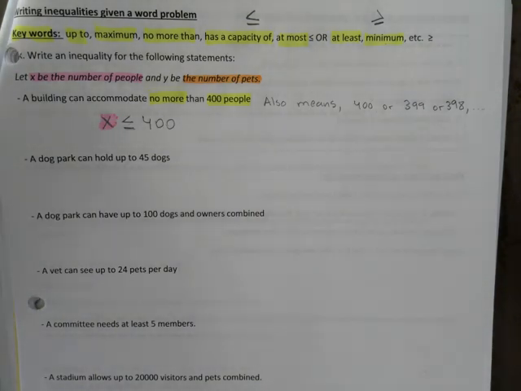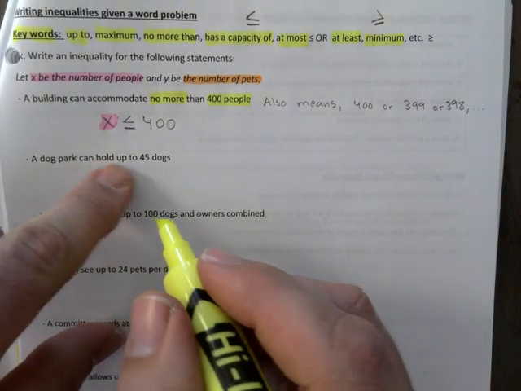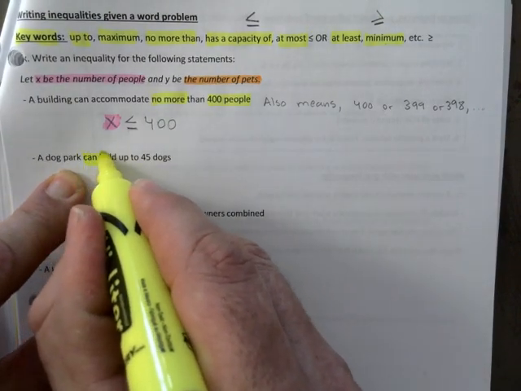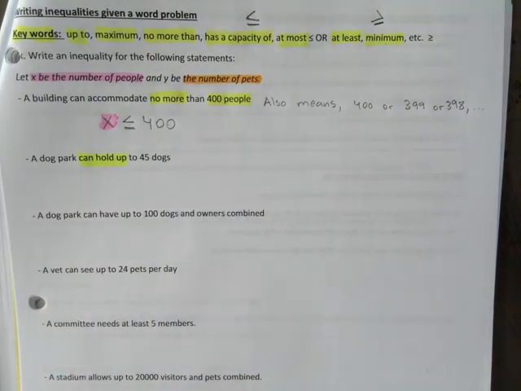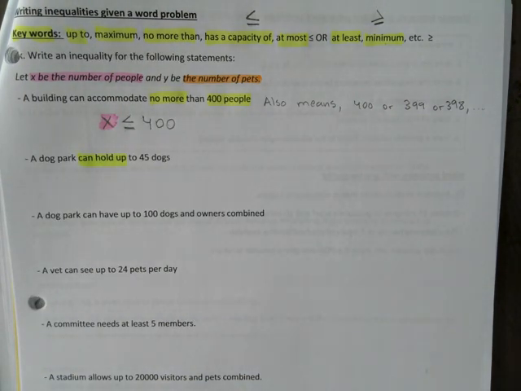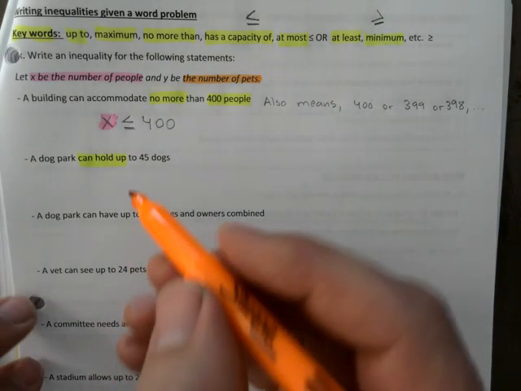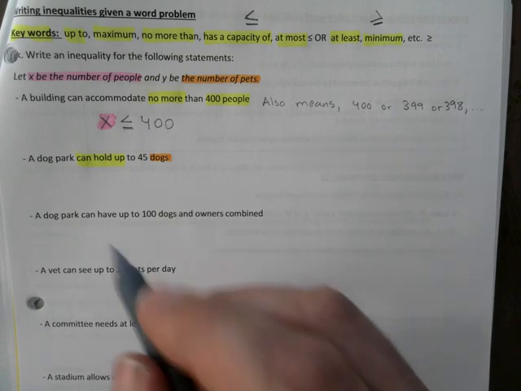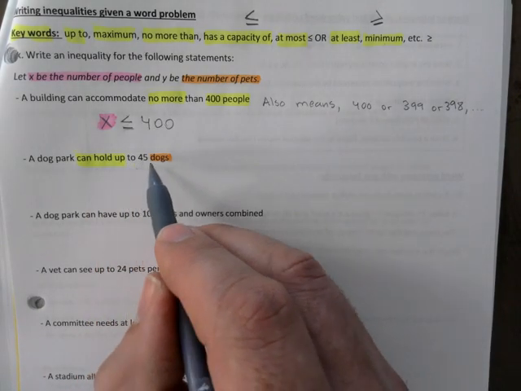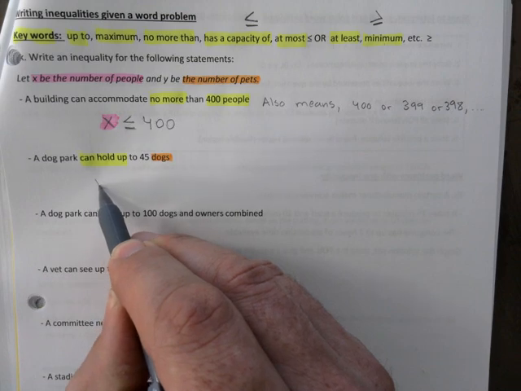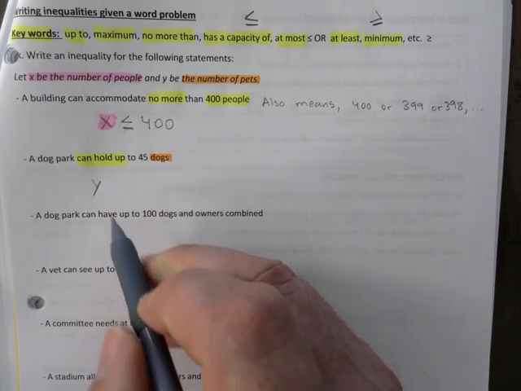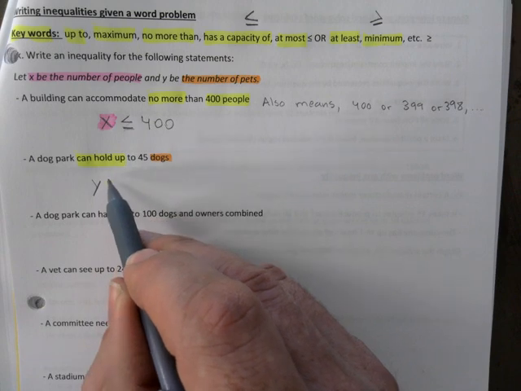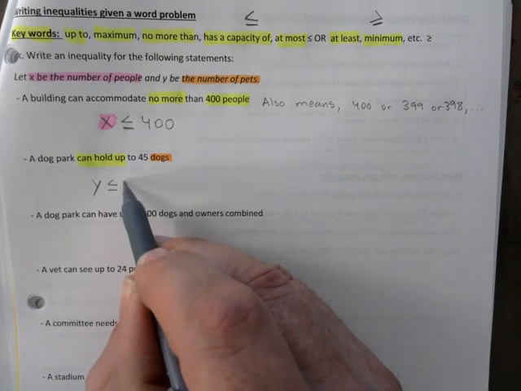A dog park can hold up to 45 dogs. Okay, so this can hold up to. This is an indication that there's some kind of restriction. And we're talking dogs, right? So I'm going to highlight dogs in orange because that's what I used for pets. I should have done people in pink up here. My bad. So can hold up to 45 dogs. So we will say, okay, the number of pets can hold up to, okay, that means it has to be less than or equal to 45.